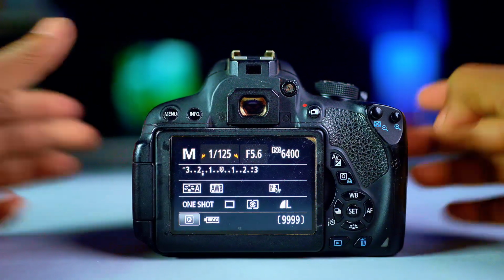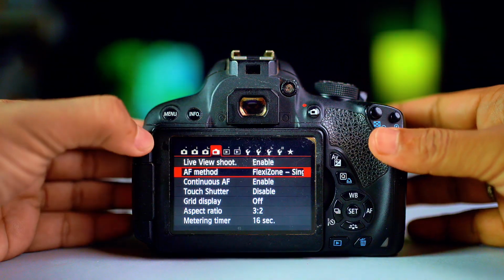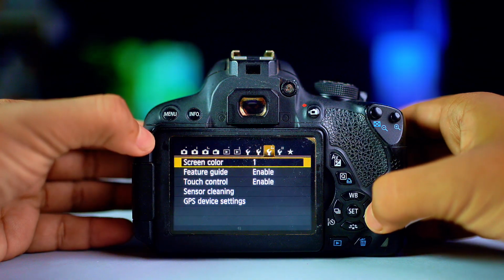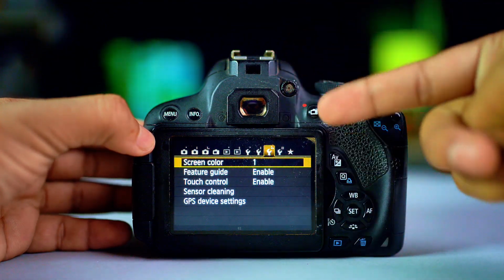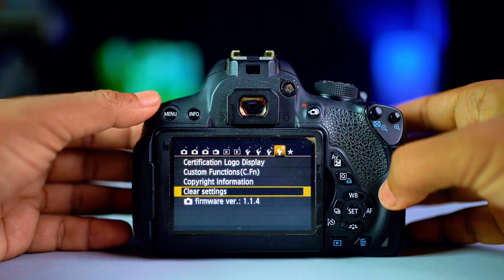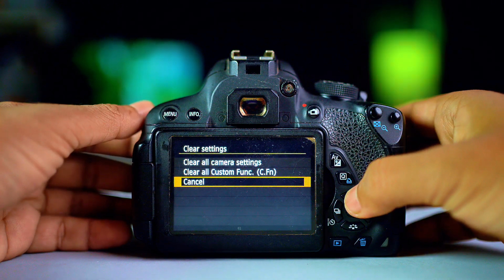Solution 3. Reset camera settings. Turn on your camera, now press the menu button. Next, go to the wrench icon using the arrow button. Here you will get 4 wrench icons. You need to go to the 4th wrench icon. Here you will find the clear settings option.